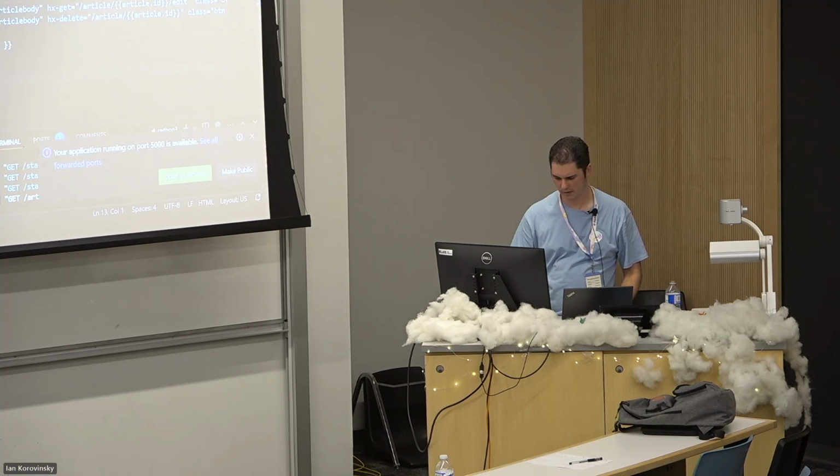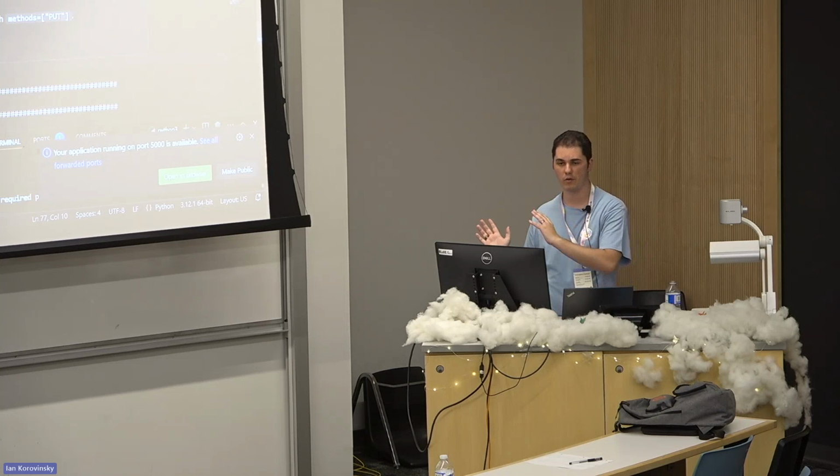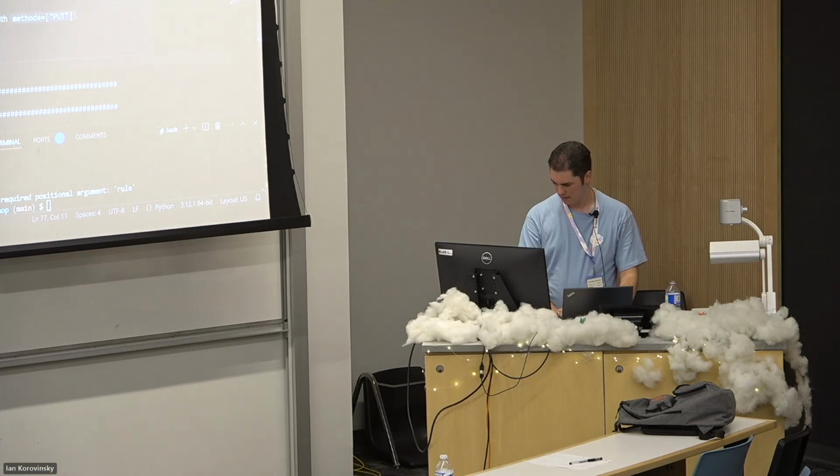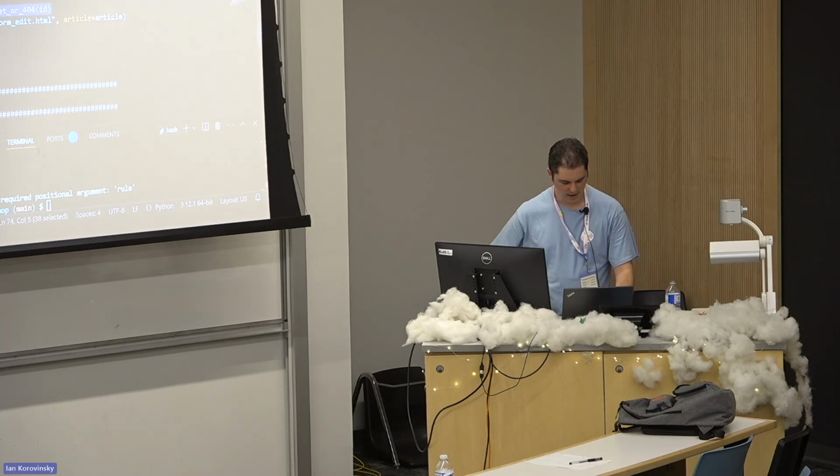So let's make that endpoint. So we're going to make an app.put because that's typically what we do is a put request for when we want to edit. And this is going to be /article/int ID. Same as always, def edit article. Pass in the ID. So now what do we need to do? We need to grab the article that's associated with that ID from the database. So we're going to call this existing article.